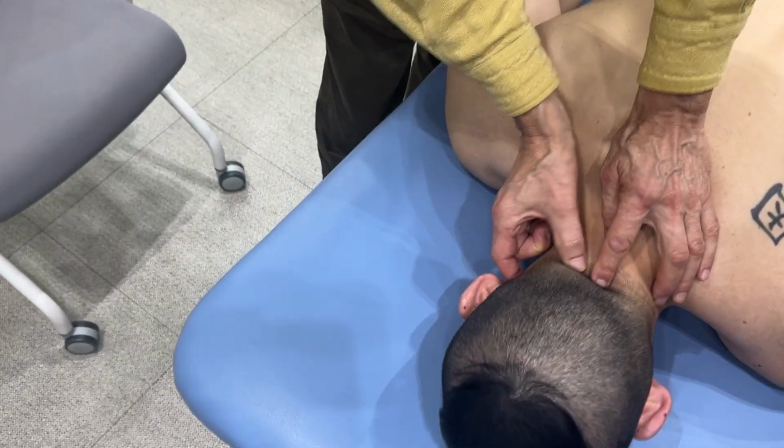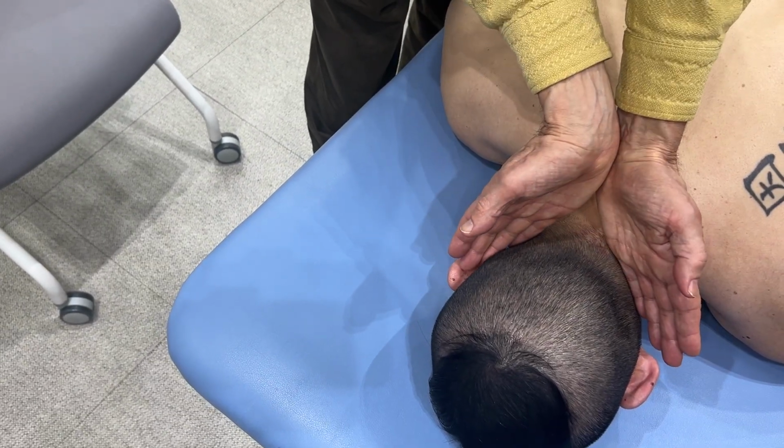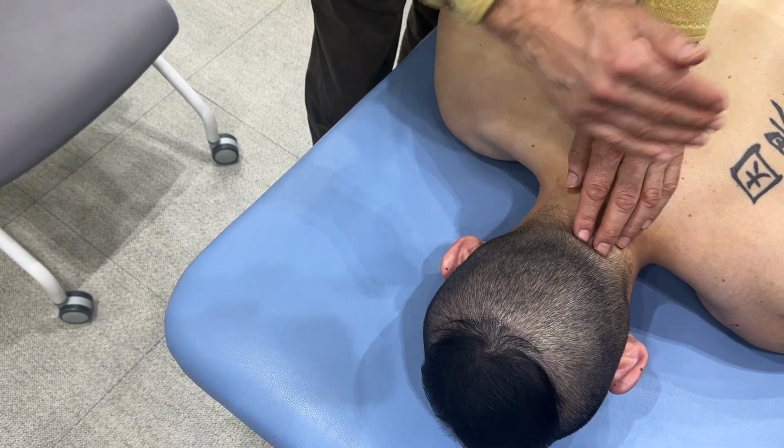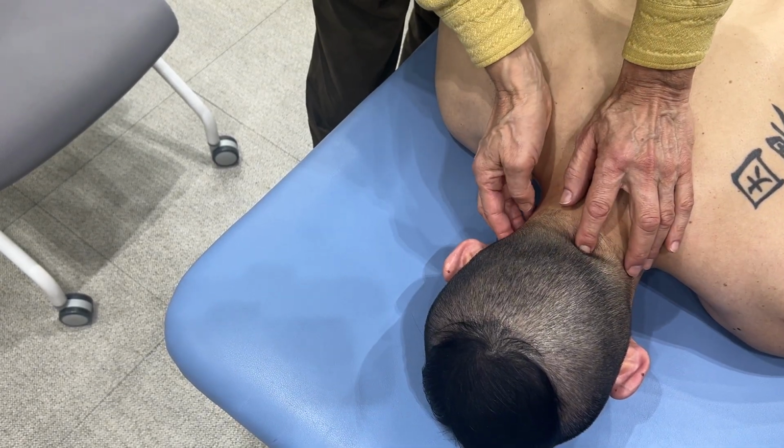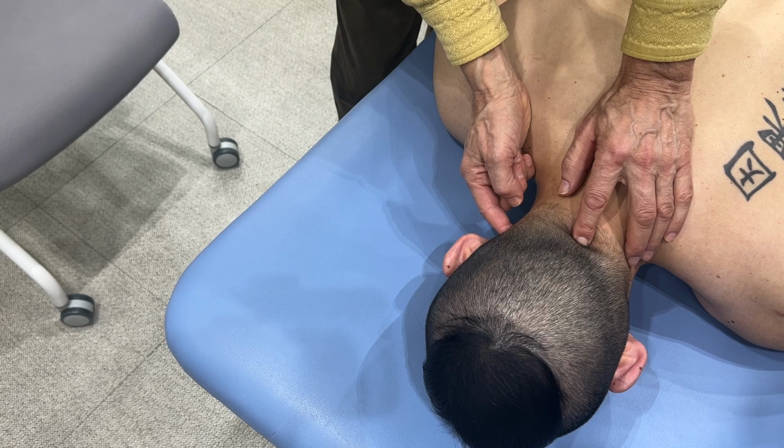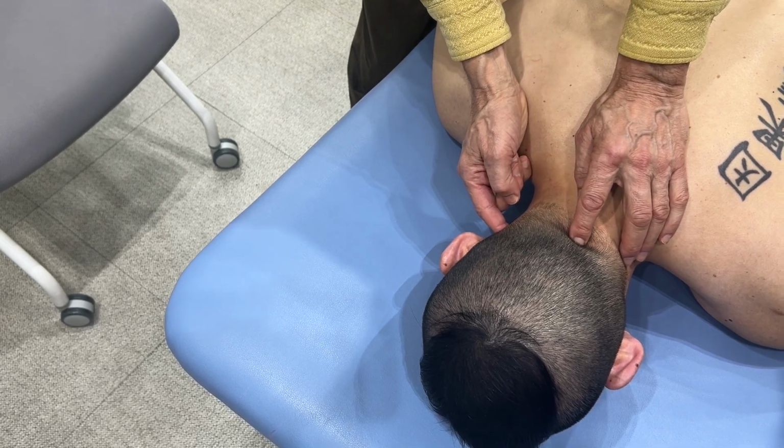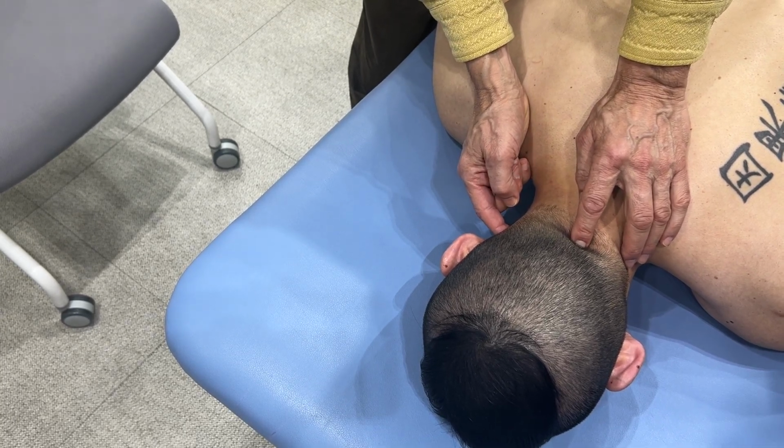And then I see it's a muscle in the U system, very flat.